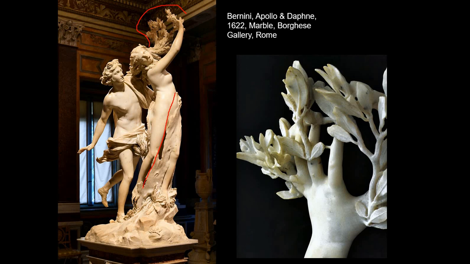Now, first of all, this is marble, people. Marble is hard, marble is brittle. It's incredibly hard to carve this way. And so this is a level of technical mastery that no one had ever seen before.